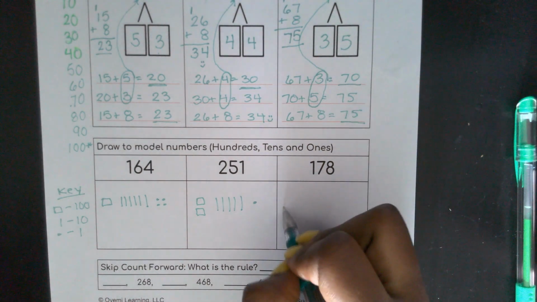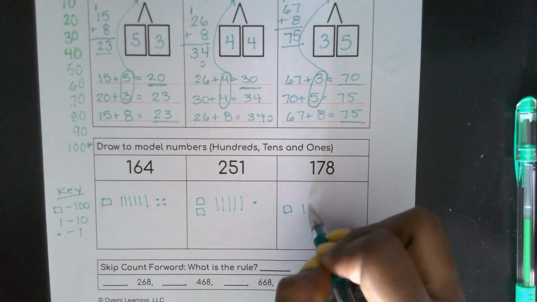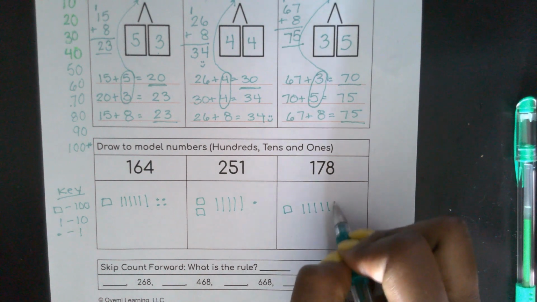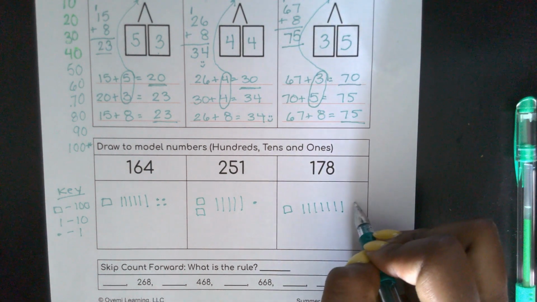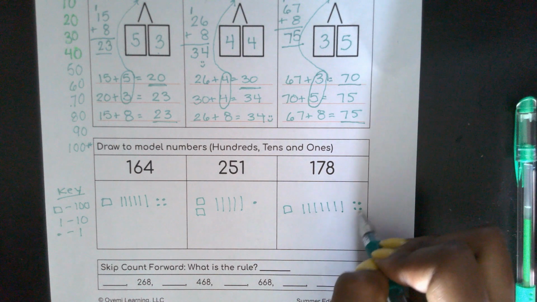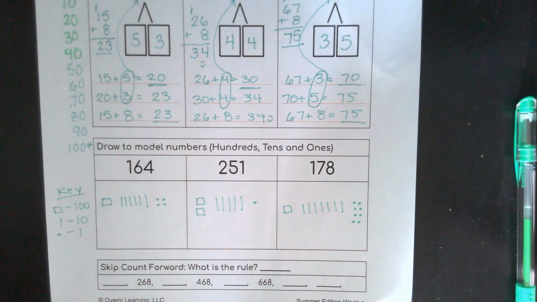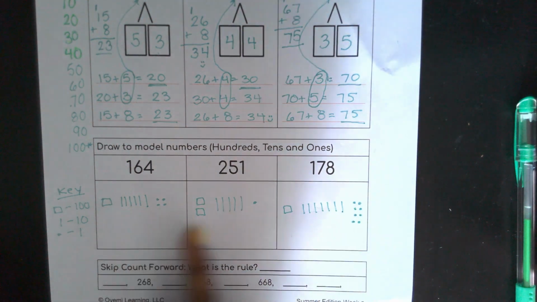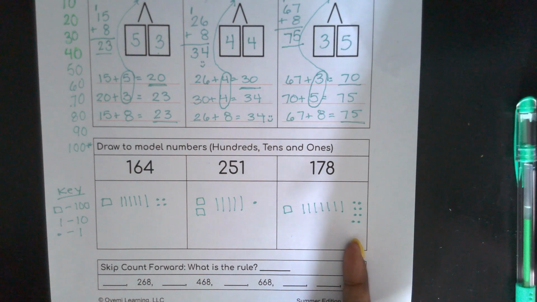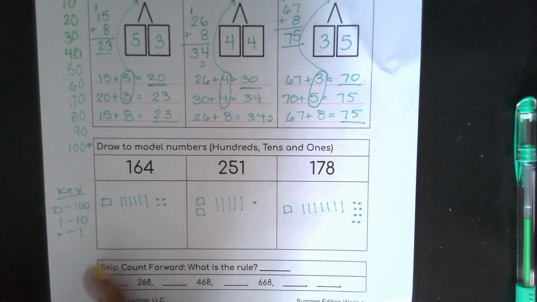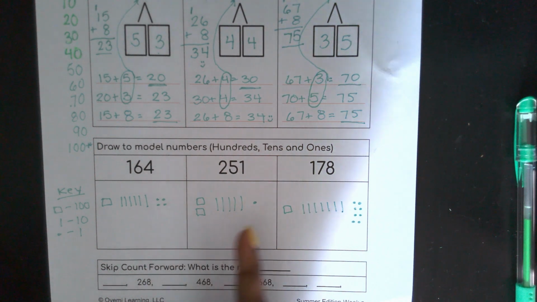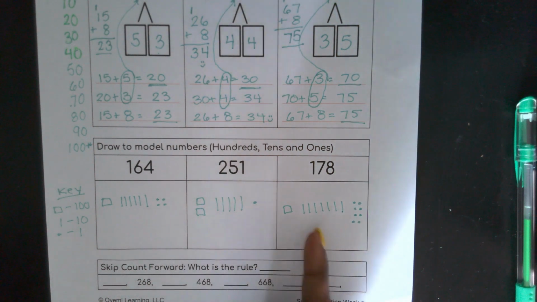Here we have 100, 10, 20, 30, 40, 50, 60, 70, and 1, 2, 3, 4, 5, 6, 7, 8. You have just modeled these 3 numbers. And notice we put it in the correct place value. Hundreds, tens, ones.